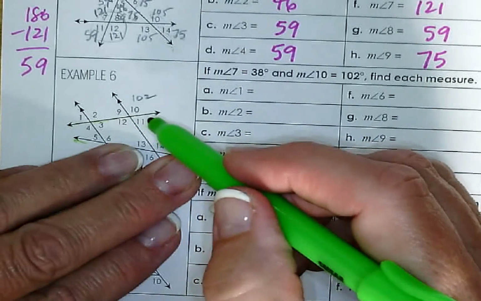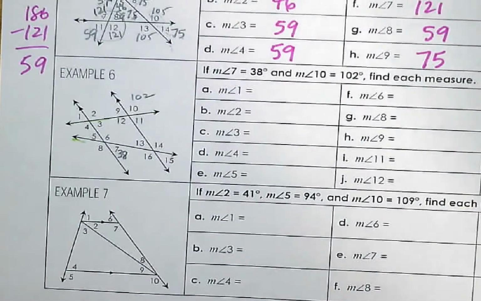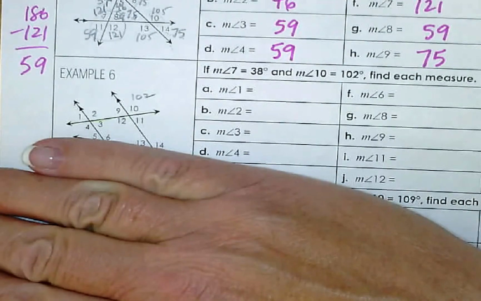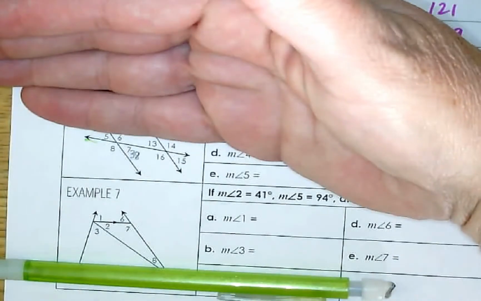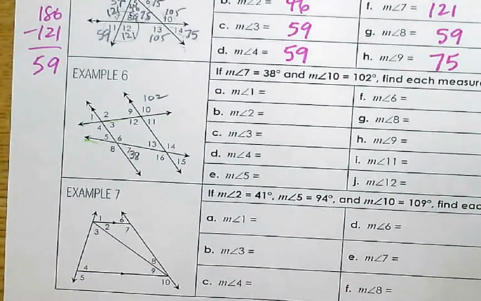Okay, so I'm going to have you stop the video right now. I want you to take a little time, and I want you to find those, knowing that one of them is 102. And then I want you to find these down here, knowing that one of them is 38. So stop the video, do those, and I'll show you the answers.